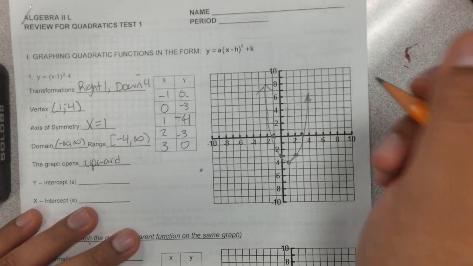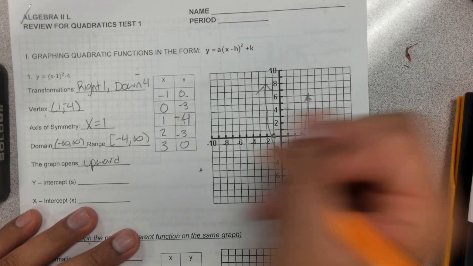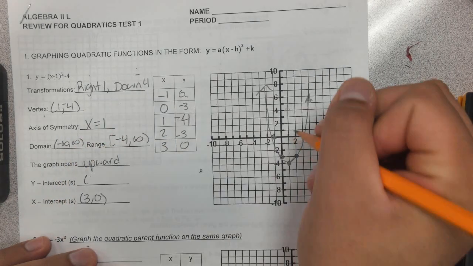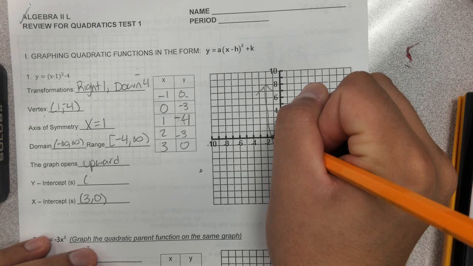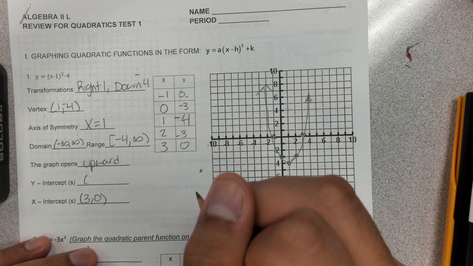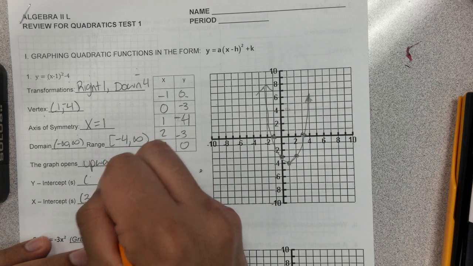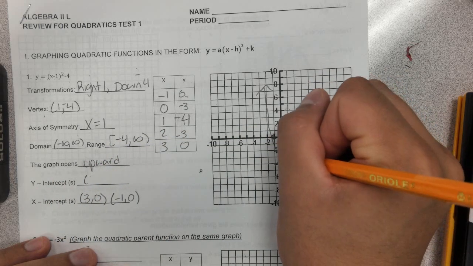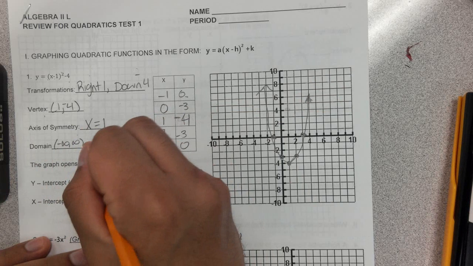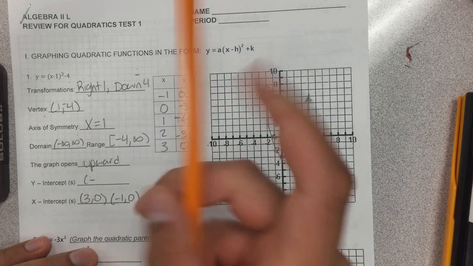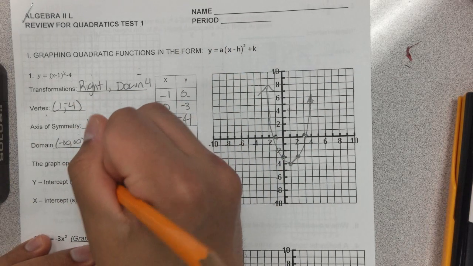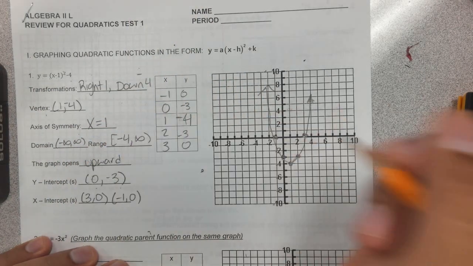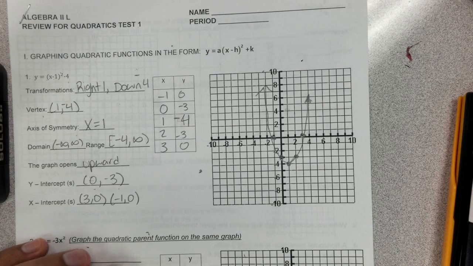Alright, then for your x-intercepts, we touch the graph at 3, 0. And we touch the graph at negative 1, 0. Now for the y-intercept, we touch the y-axis at, oh sorry, 0, negative 3. Alright, so that's number 1.